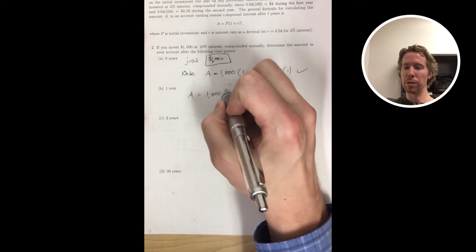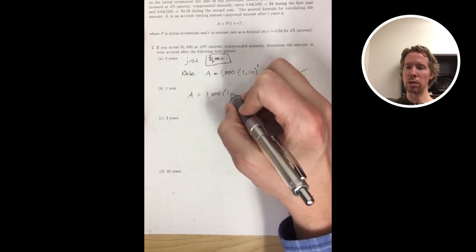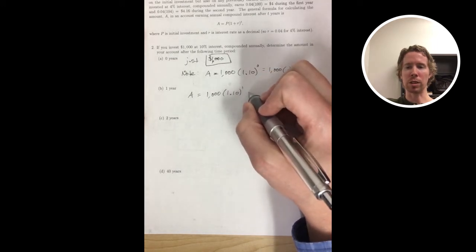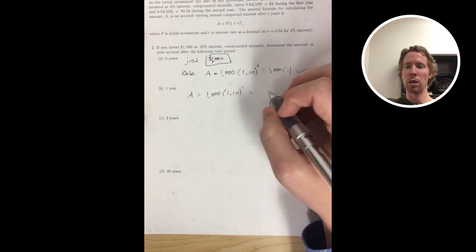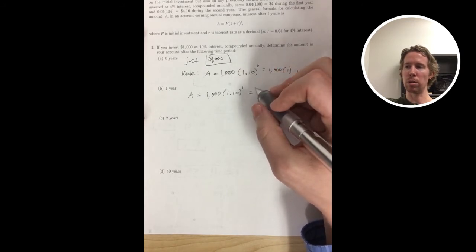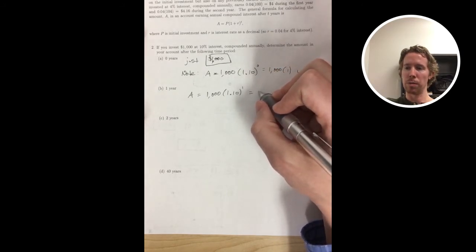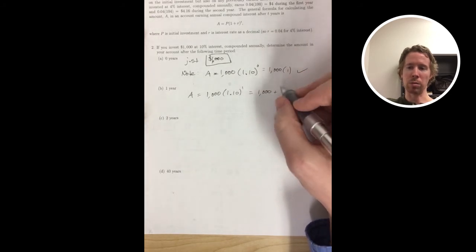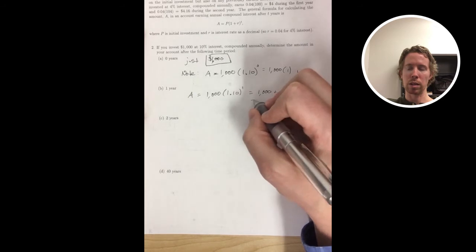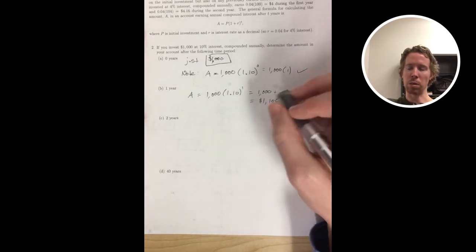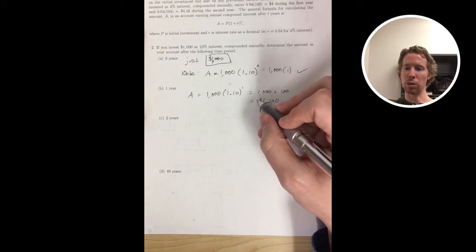For part B, you can put in t equals 1. The rate is 10%. We're going to write 10% as 0.10. So 1 plus the rate will give us 1.10. Or you can think of it as 1,000 times 1 plus 1/10 of 1,000. So you get $1,000 plus $100 gives you $1,100.